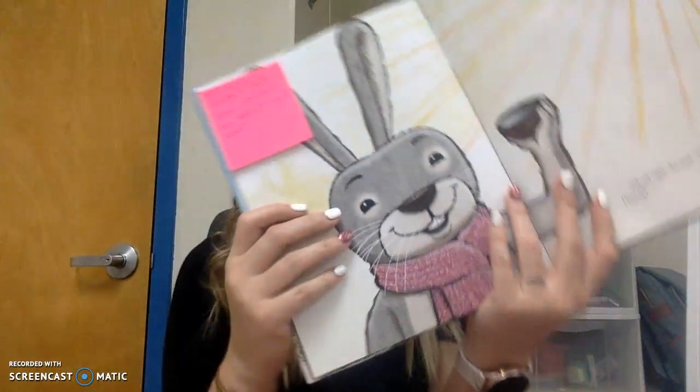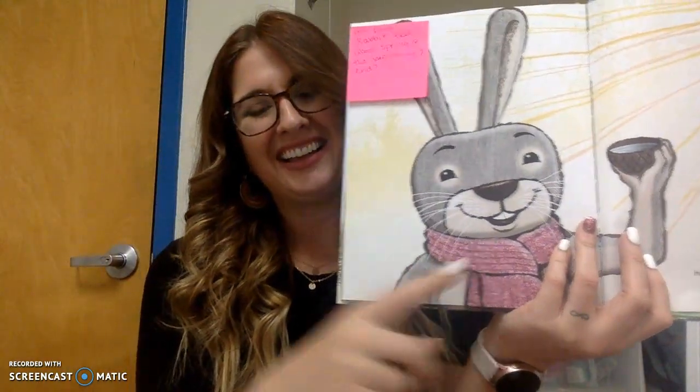How does Rabbit feel about spring at the beginning of the story and at the end of the story? At the beginning, he did not like spring, did he? He was not excited about it. But his friends told him all the things he gets to do in spring and how spring is so wonderful. And now he's starting to like it. He's finally smiling about spring.